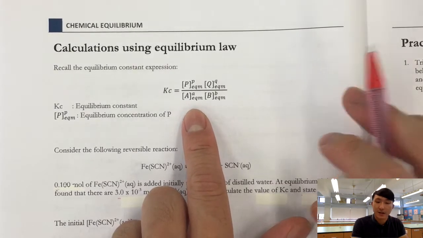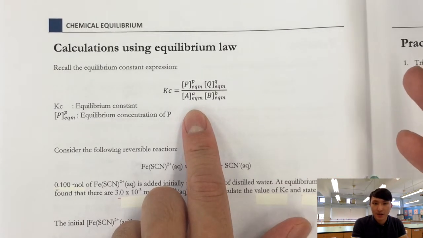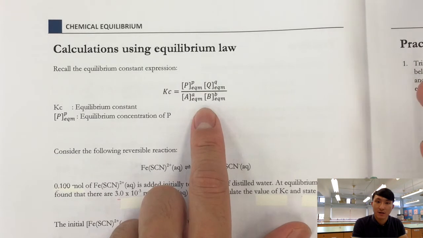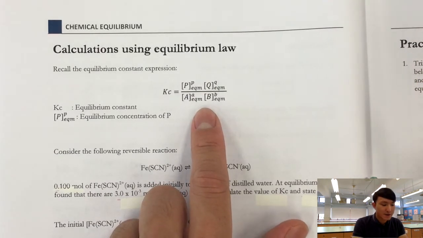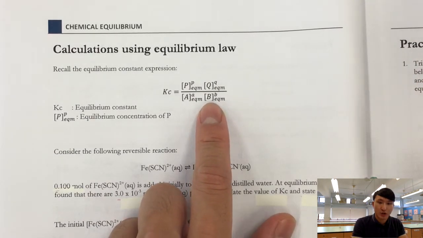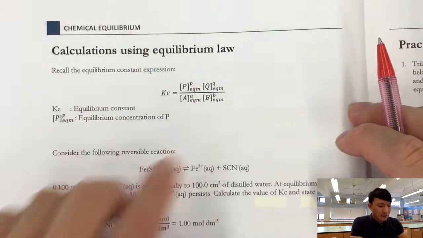Now here, this is just to refresh your memory about the equilibrium constant expression. It is basically the product concentration at equilibrium divided by the reactant concentration at equilibrium. Of course, you need to pay attention to the stoichiometry of the equation. Now let's look at down here.